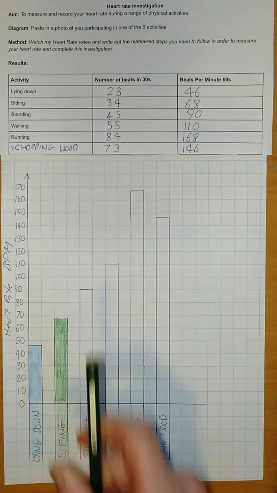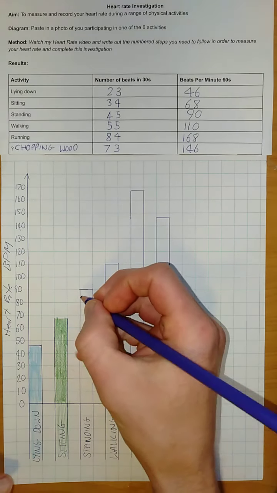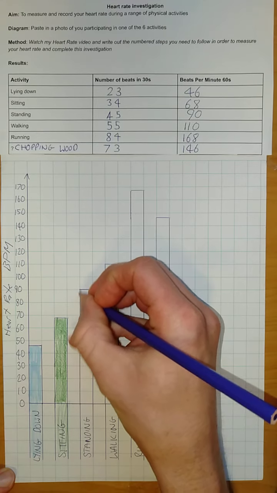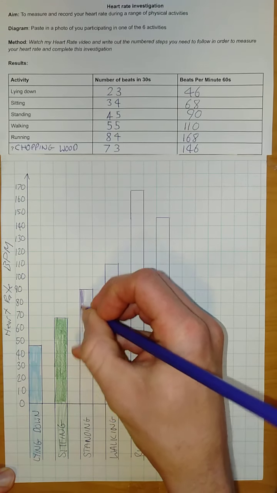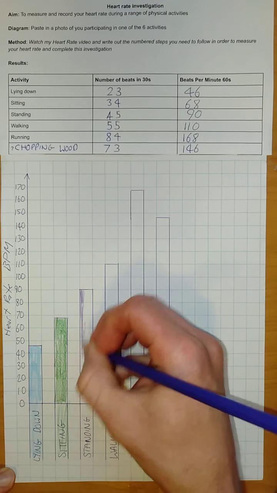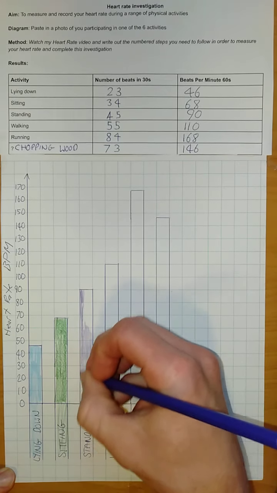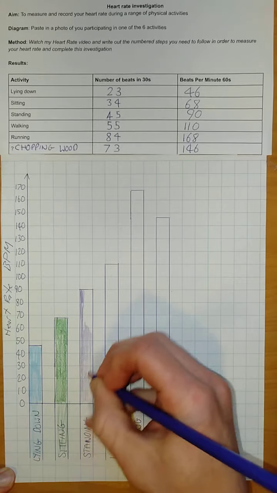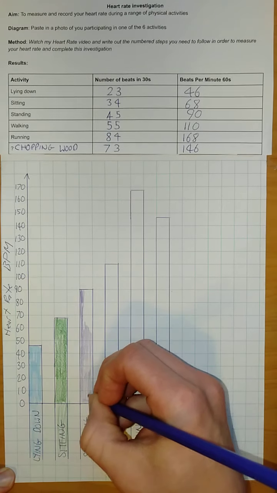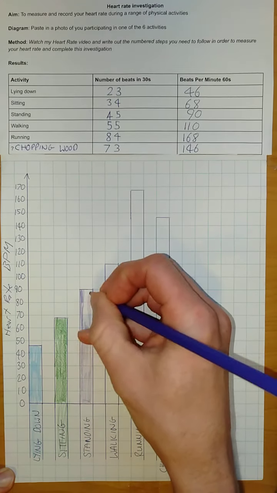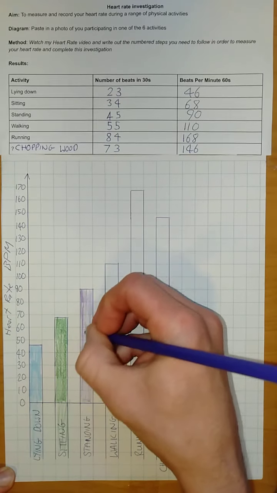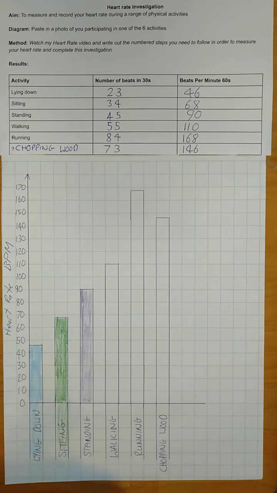If we'd done this investigation about, for example, just purely about running, and we went running over different sloped hills, for example, then we could end up producing a line graph because we're always doing the same activity. But because we've chosen to do different activities, we've got to make sure these bars are separate.